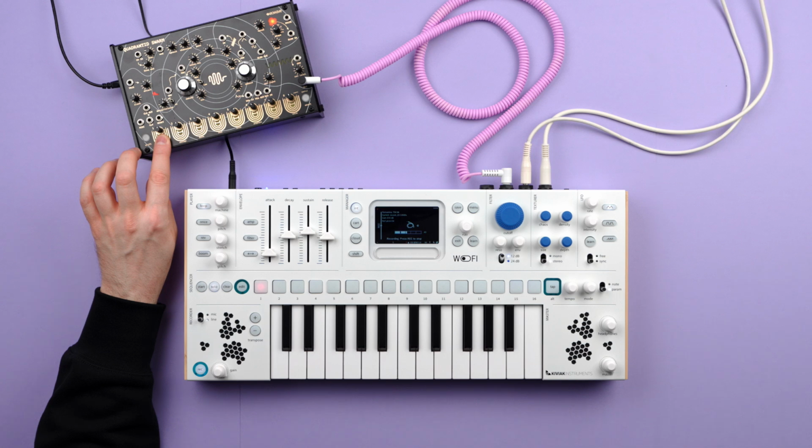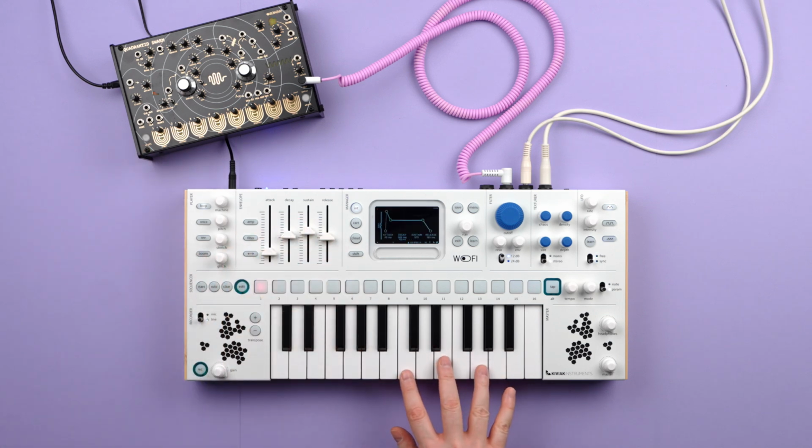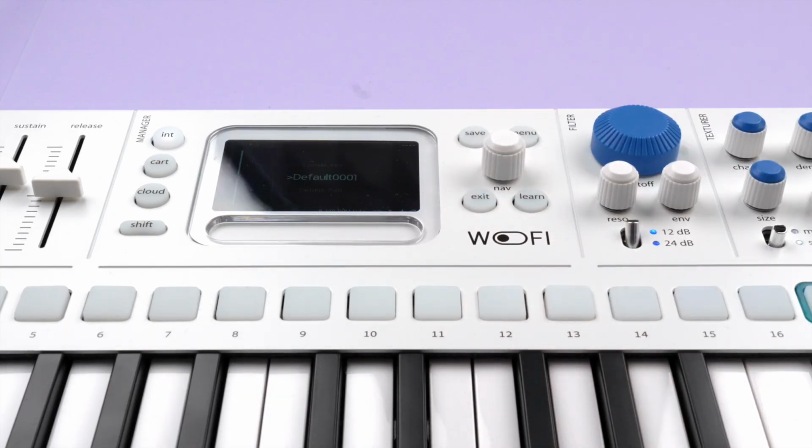Input monitoring is automatically deactivated once you stop recording. Your sample is automatically loaded in the current preset, so you can play it right away. Leave the record mode by pressing Exit.